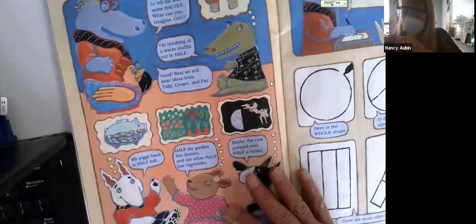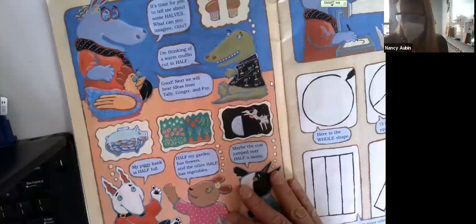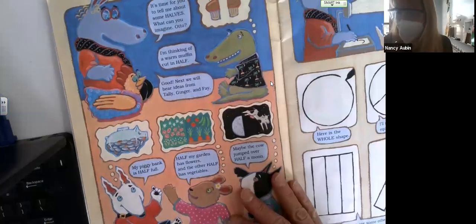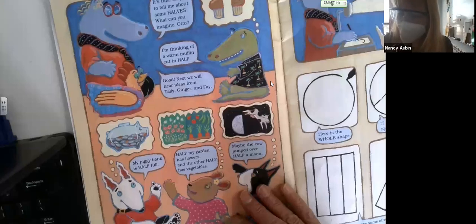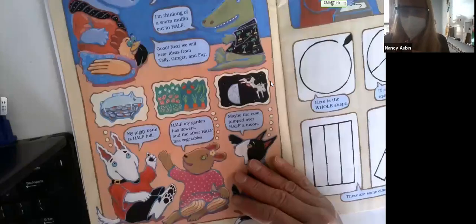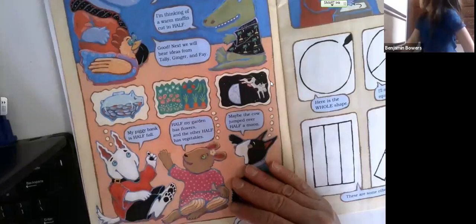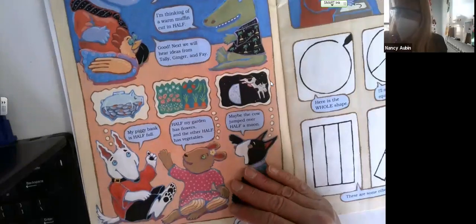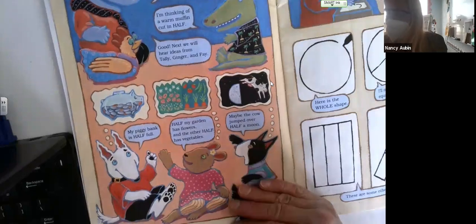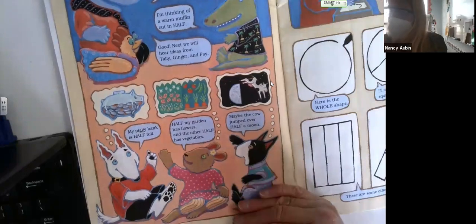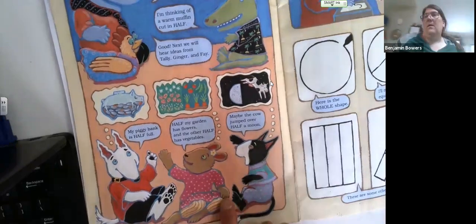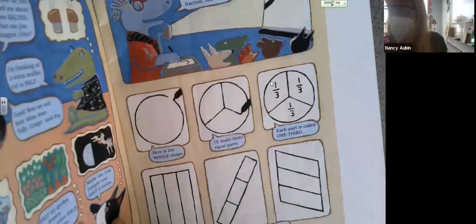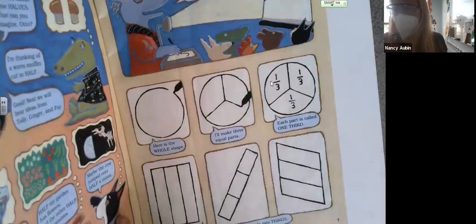It's time for you to tell me about some halves. What can you imagine, Otto? I'm thinking of a warm muffin cut in half. Good. Next, we will hear ideas from Tally, Ginger, and Faye. My piggy bank is half full. Half my garden has flowers and the other half has vegetables. Maybe the cow jumped over half a moon. That's clever. Terrific.